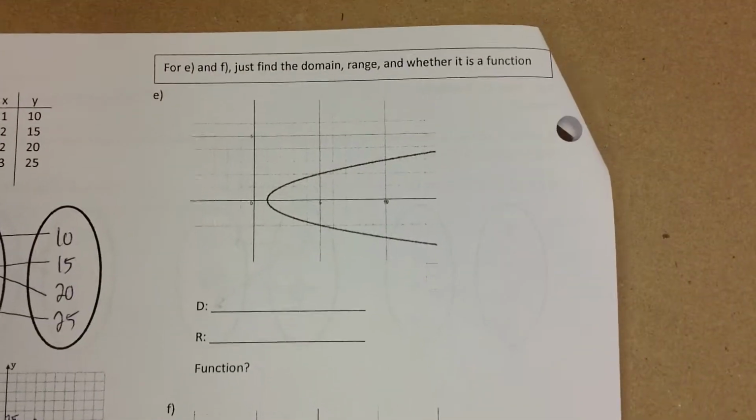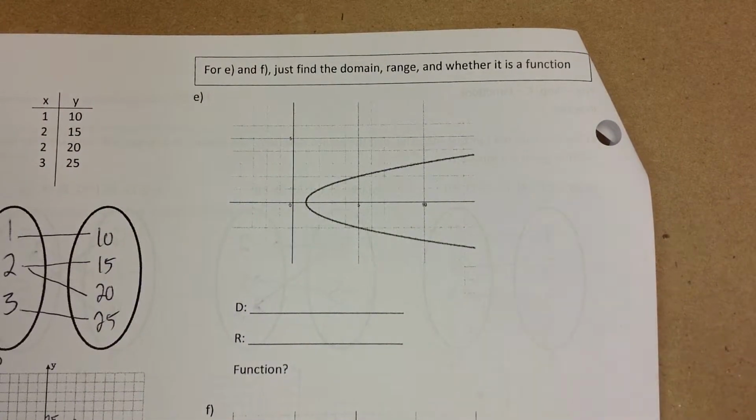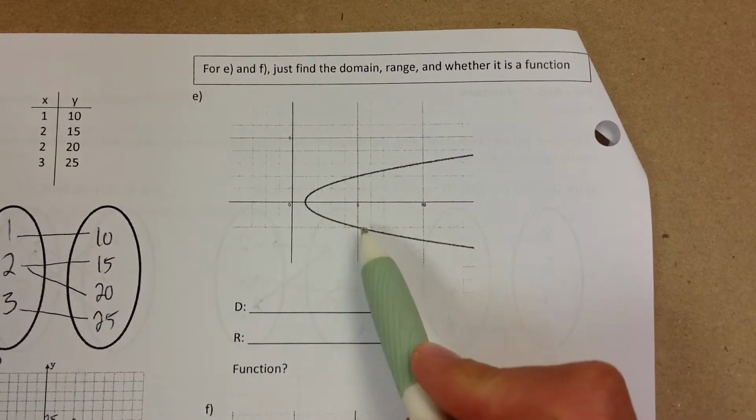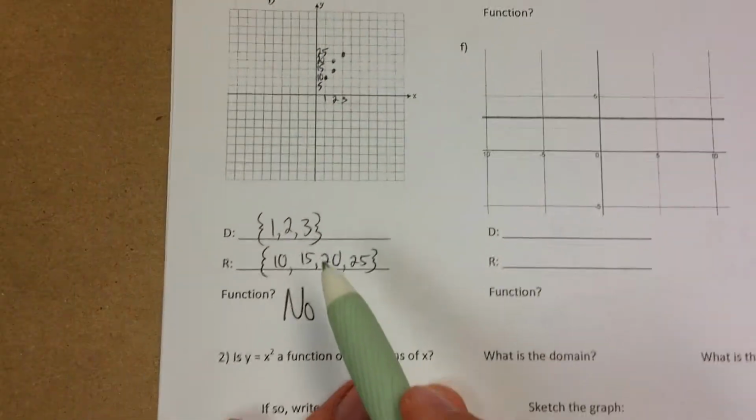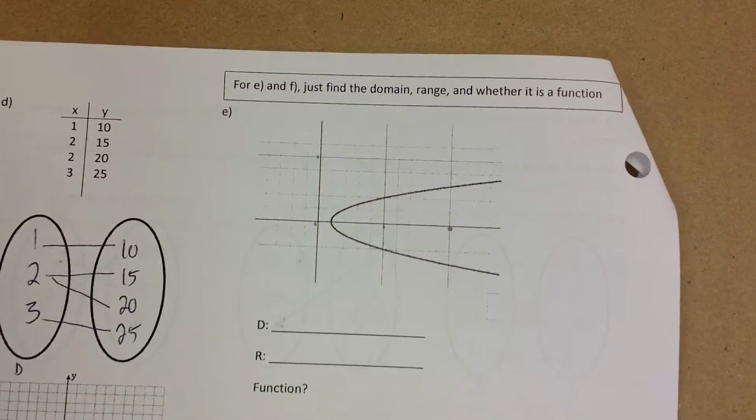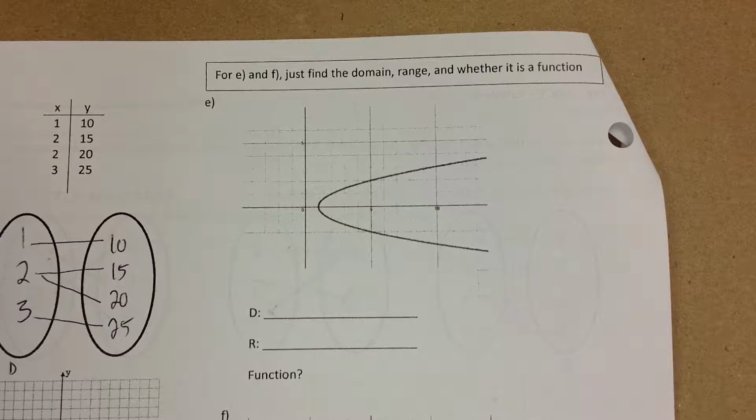Very well. Letter E. We have a sideways parabola. So there's an infinite number of points here. Whatever you write here, I would put it in interval notation. It's not just a set of numbers like you had for the previous examples. I saw some people do that when I was walking around yesterday. Allie, could you tell us the domain for letter E? 1. And what's the symbol next to the 1?